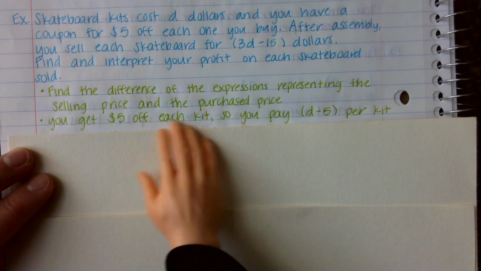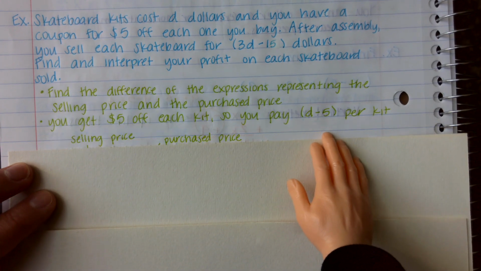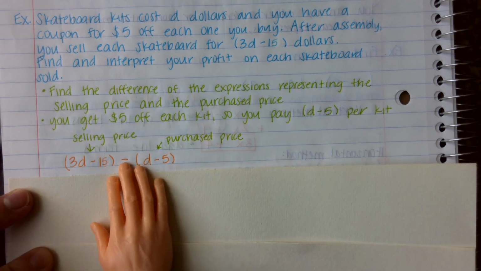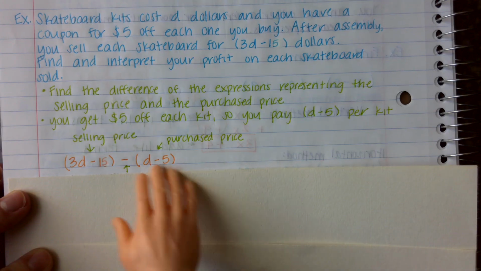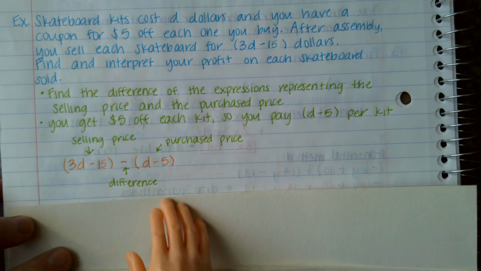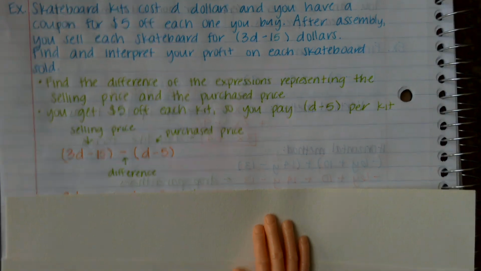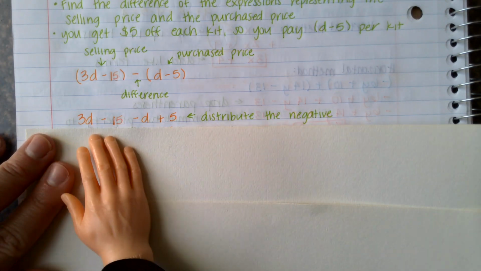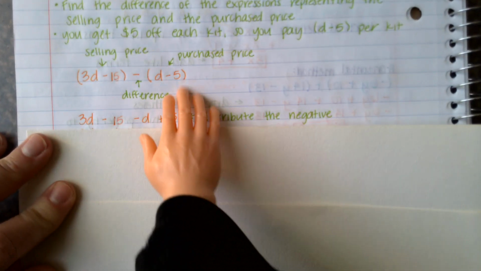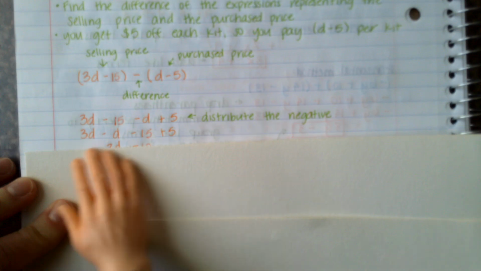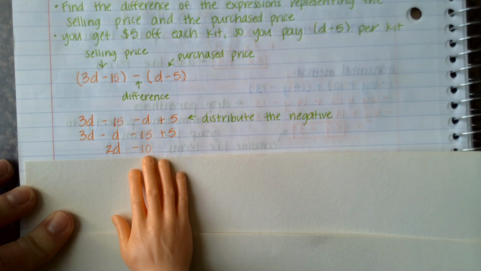If we get $5 off each kit, then we would pay D minus $5 per kit. So the selling price subtracted by the purchase price, because we're going to sell for more than what we paid, we're going to do the big number minus the small number, and we're finding the difference. That's how we know we're going to subtract. So if I have 3D minus 15 minus D plus 5, that's distributing this negative here, then I would have 3D minus D, which is 2D, and negative 15 plus 5 is negative 10.